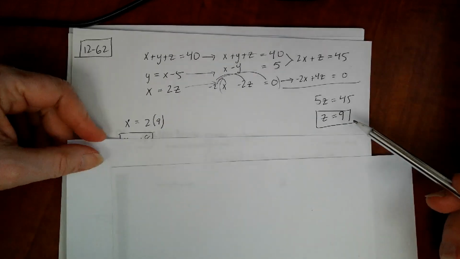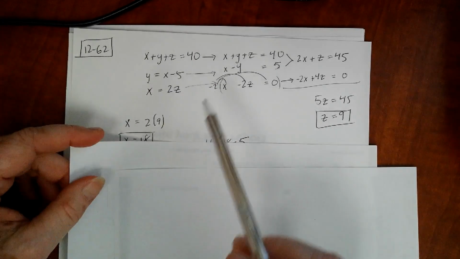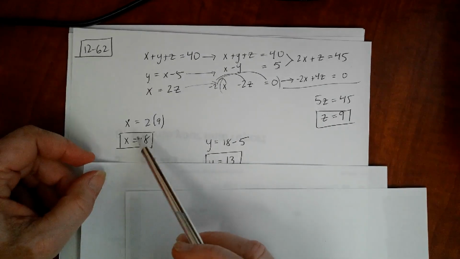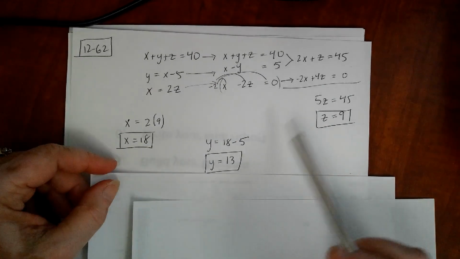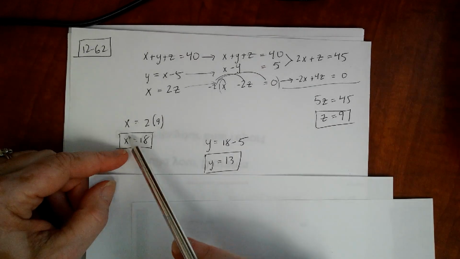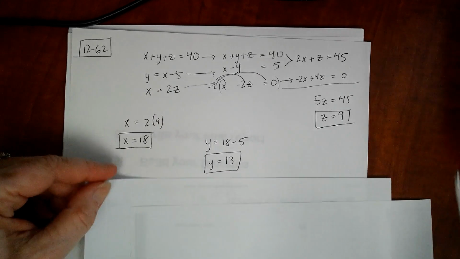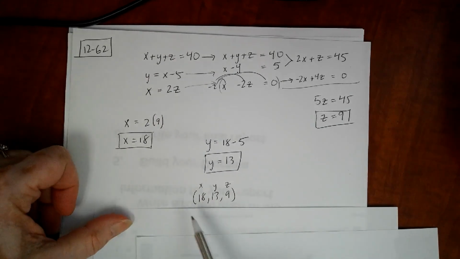And I can plug z in somewhere. Let's plug it in to the bottom equation. X equals 2 times 9, that's 18, x is 18. And then I want to find y, so I'll plug in 18 for x up here, and I've got y is 13, and then I can rewrite it as an ordered triple.